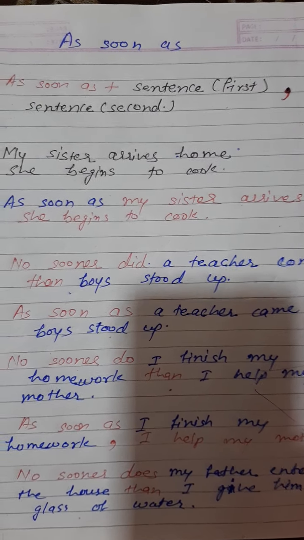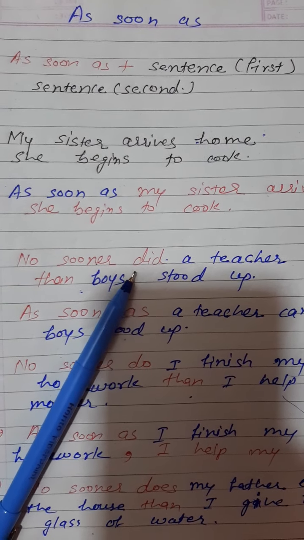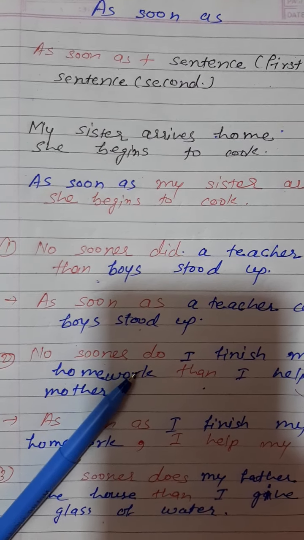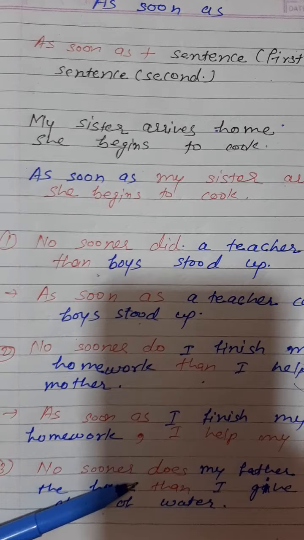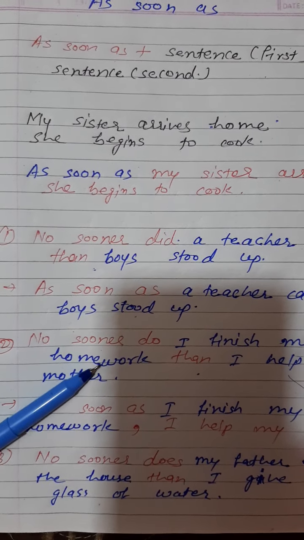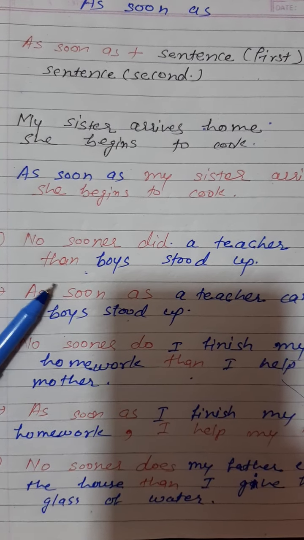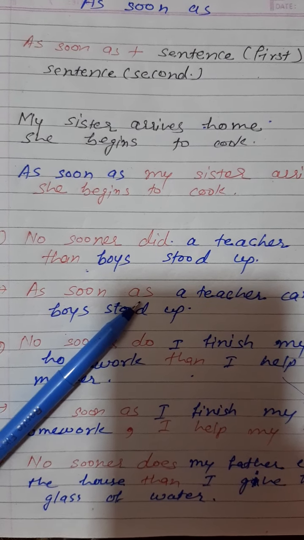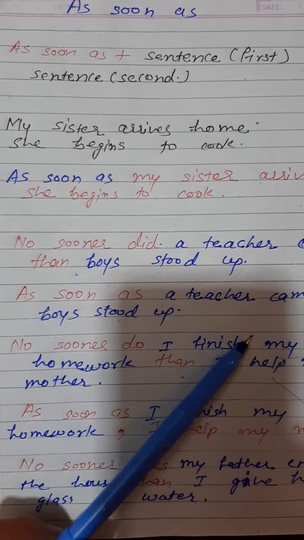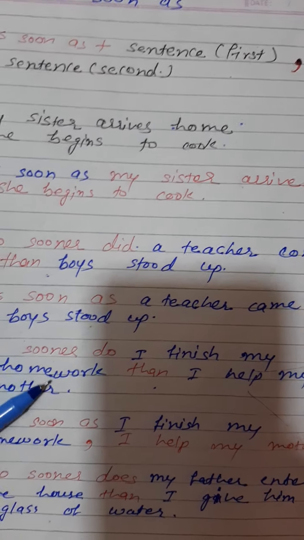So remember, in no sooner we use the helping verb did, on the basis of tense. Here we use do, and here we use does. So with no sooner we use the helping verb before the subject, but in as soon as we do not use a helping verb, we write the sentence directly. As soon as a teacher came, comma, boys stood up.